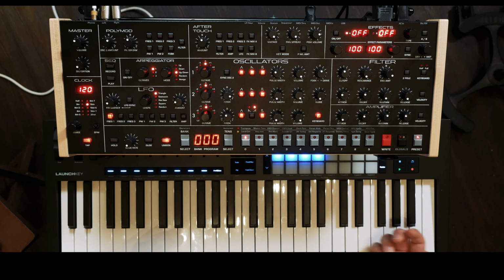Really big sound. Anyway, that was a good look at the Trigon-6, a wonderful 6-voice analog synthesizer from Sequential.